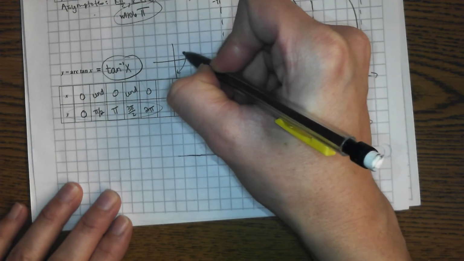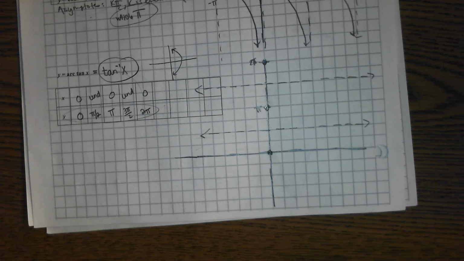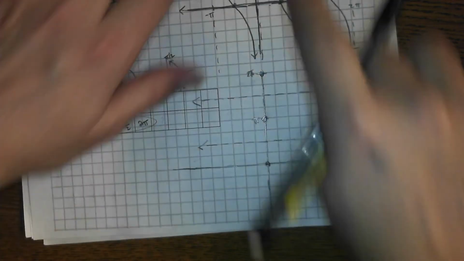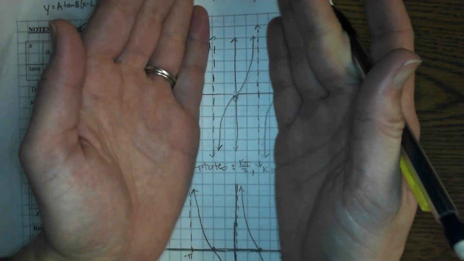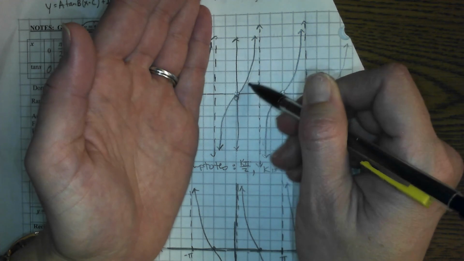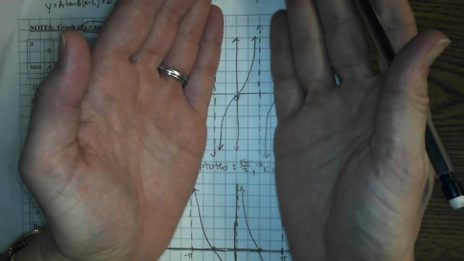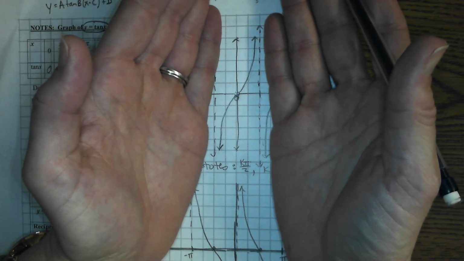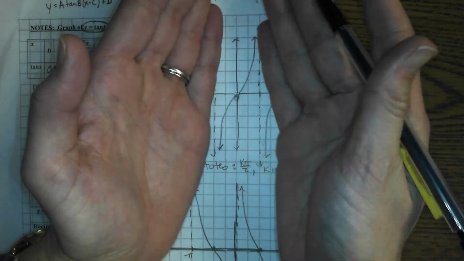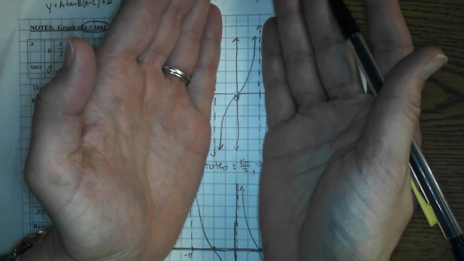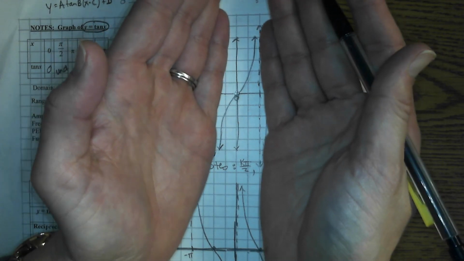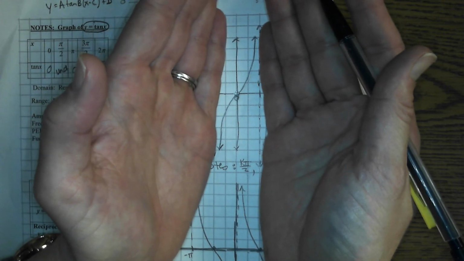Negative pi over 2 and positive pi over 2. And I'm going to show you for the first time why that was. If the range is negative pi over 2 to positive pi over 2, the reason is that the section of the original graph from negative pi over 2 to positive pi over 2 passes the horizontal line test. If that little section passes the horizontal line test, then when we invert just that section, it will pass the vertical line test and be a function.